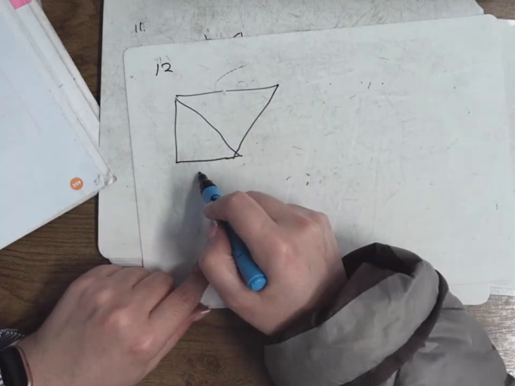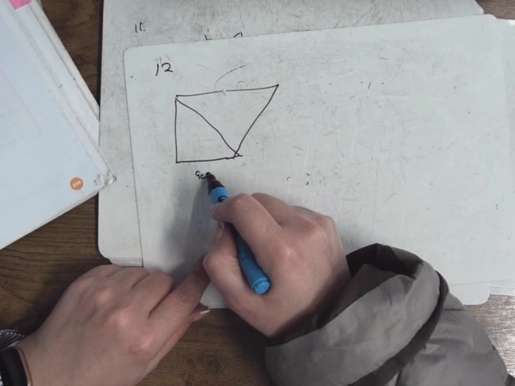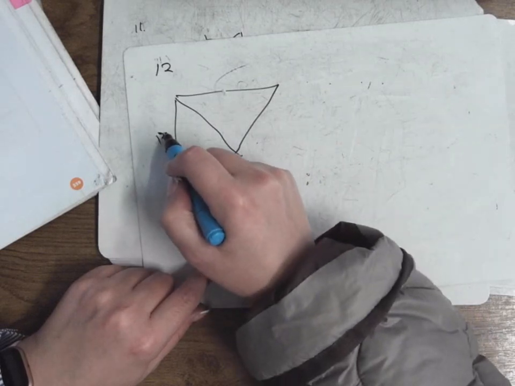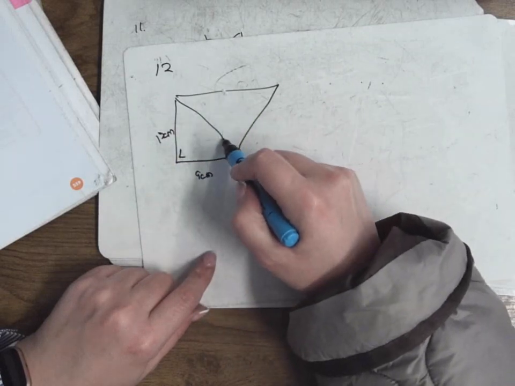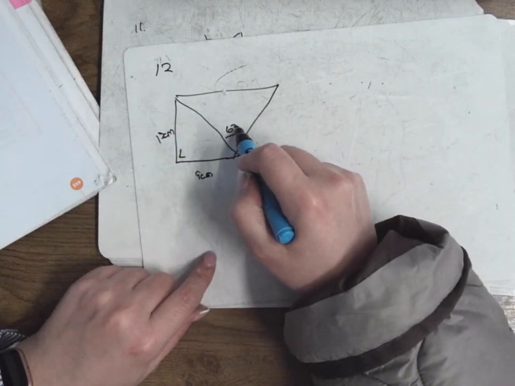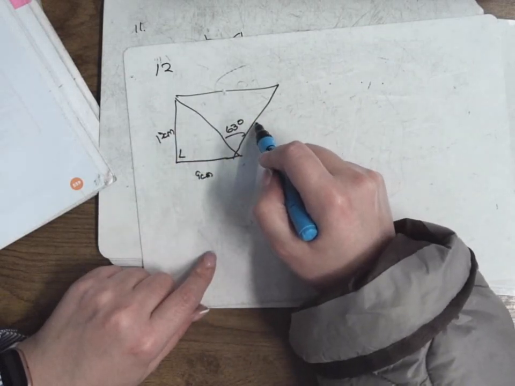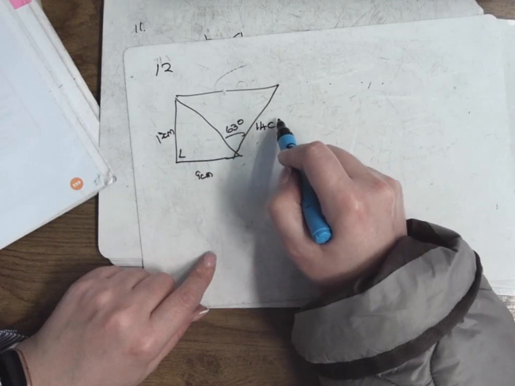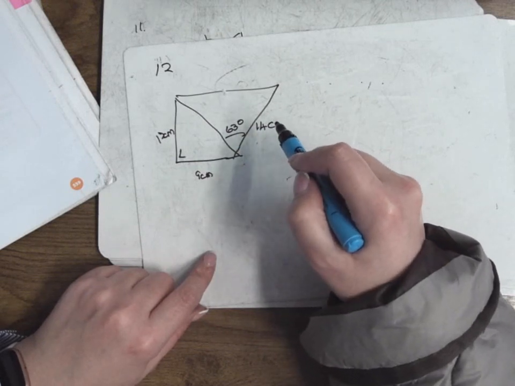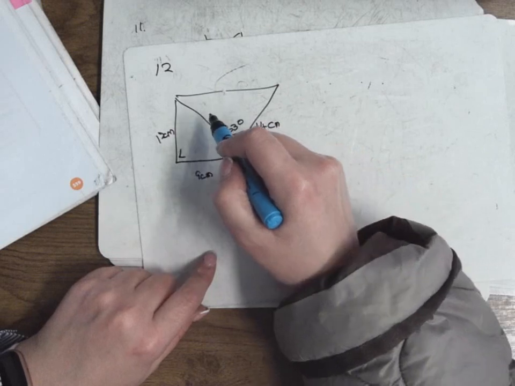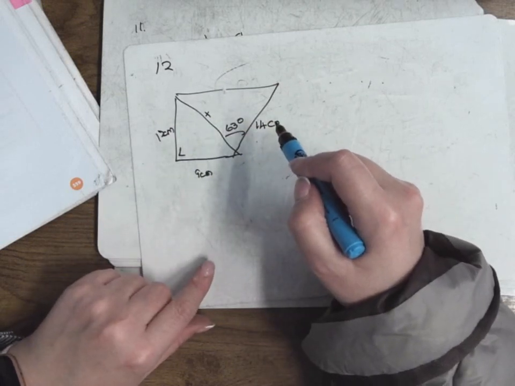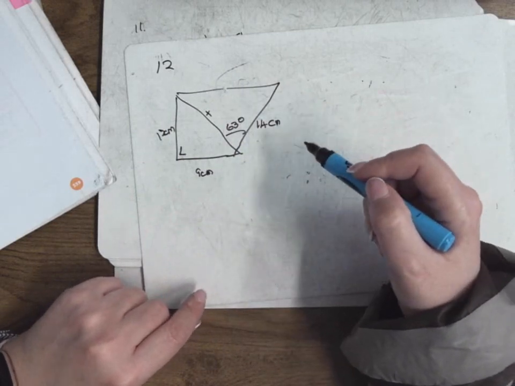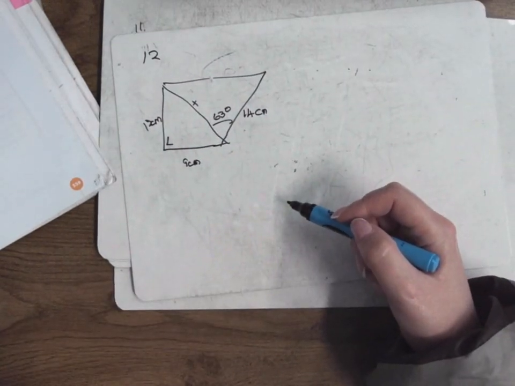We have 9 centimeters, 12 centimeters, a right angle, 63 degrees, and 14 centimeters. In part 1 they asked me to get the length of B to D, which I'm going to call X, and in part 2 they asked me to get the area of the whole shape.